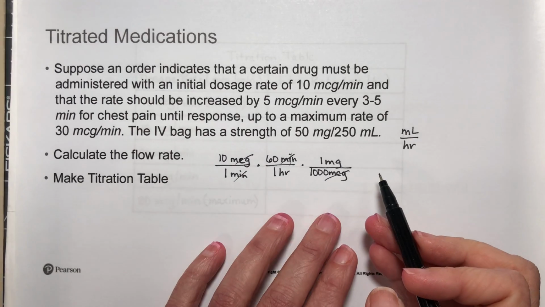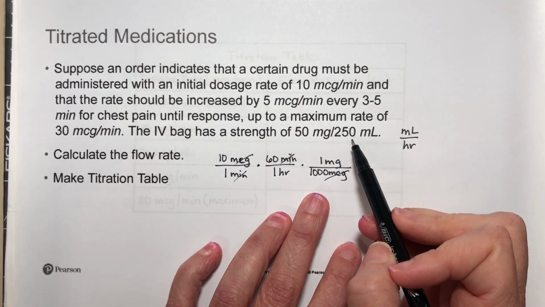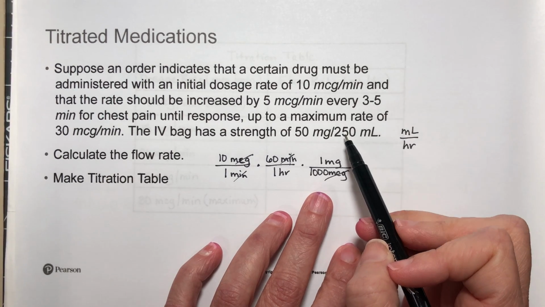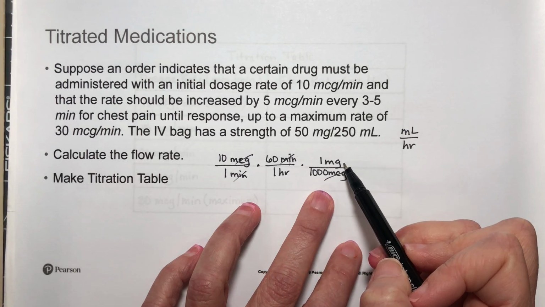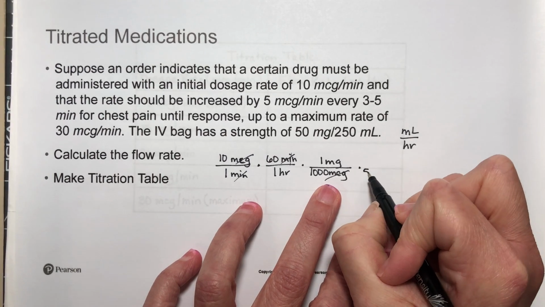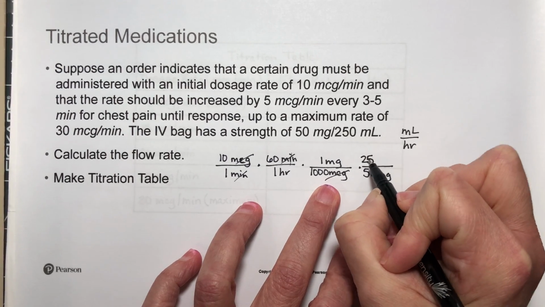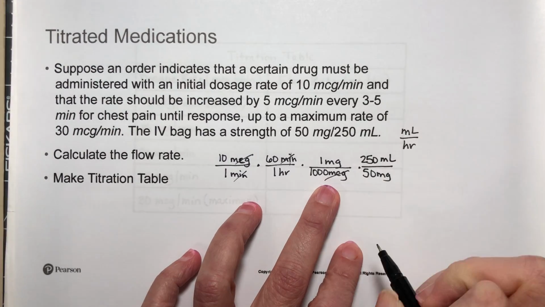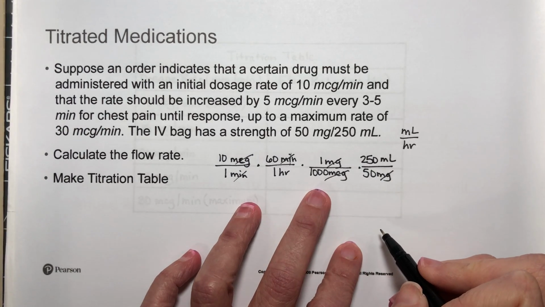The strength of the drug is 50 milligrams per 250 milliliters. I want to cancel out milligrams, so I'm going to put the 50 milligrams in the bottom and the 250 milliliters in the top. Now that cancels out.